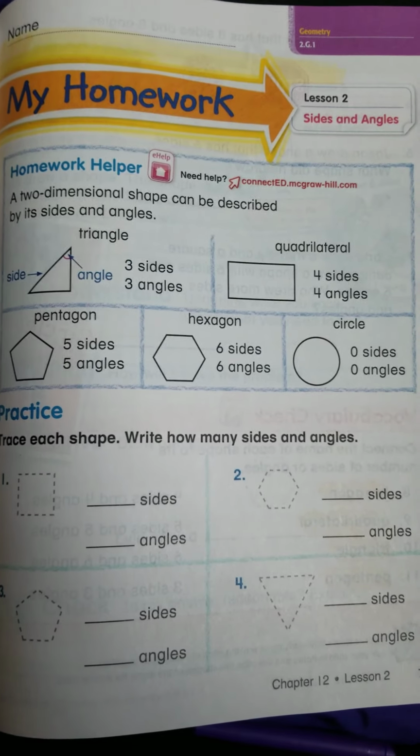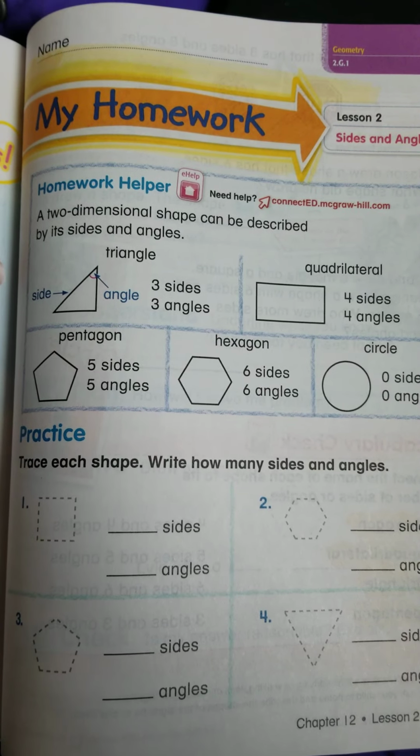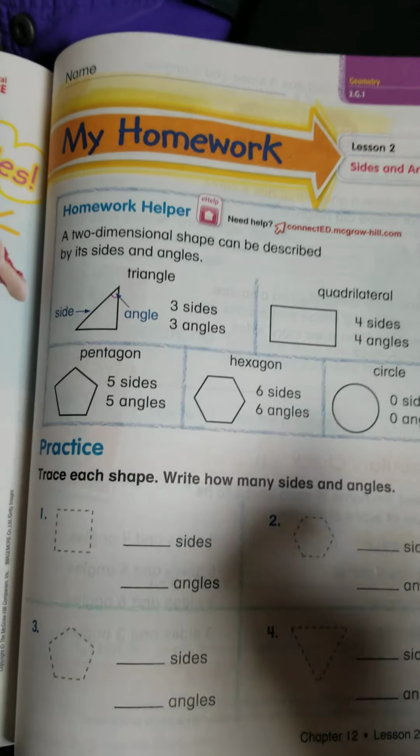Here's your homework, but it's basically the same thing. So, not too tricky yet, okay?